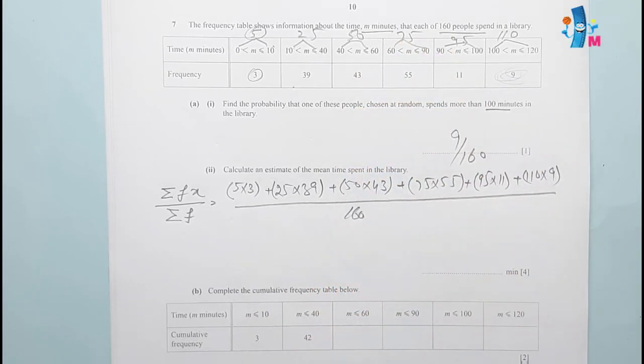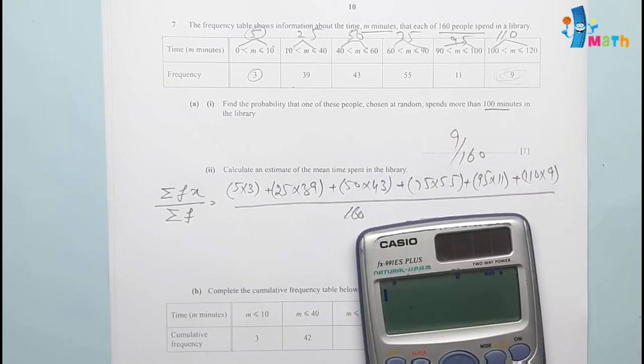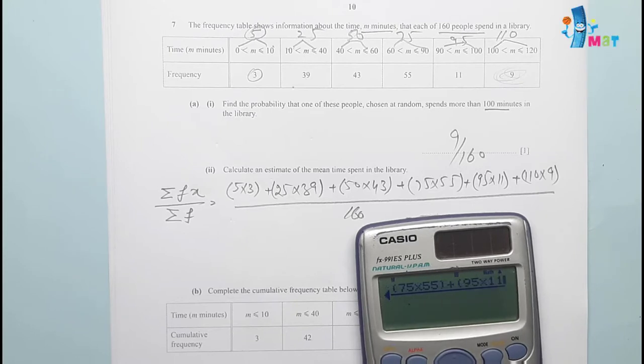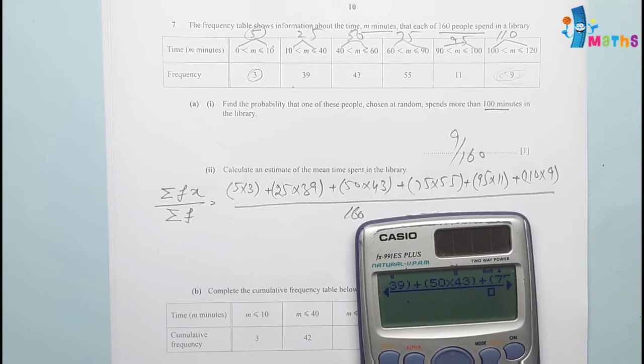The rest of the calculation is the calculator's job. We put brackets around the numerator and divide by 160.